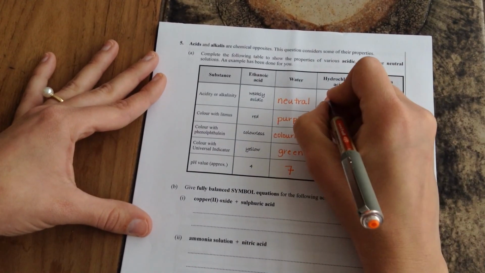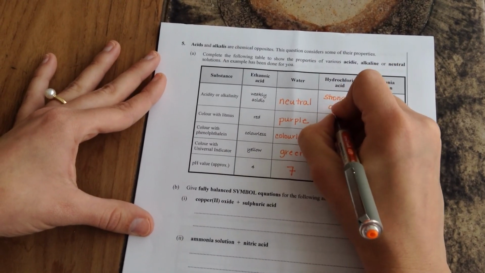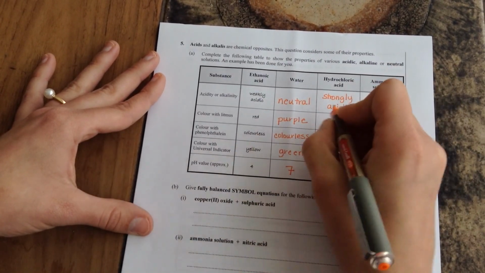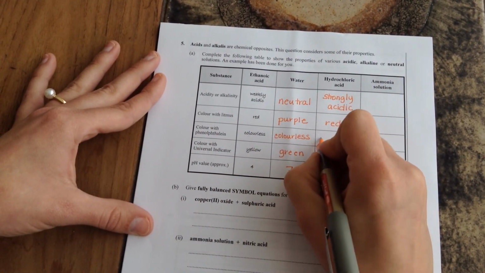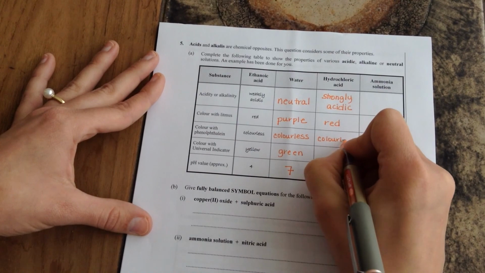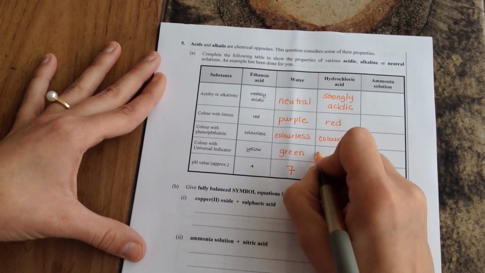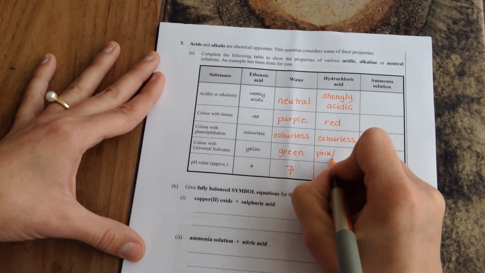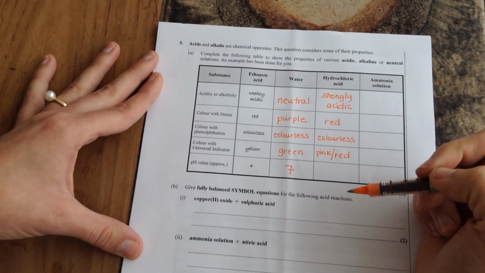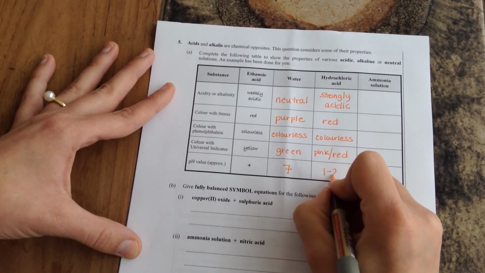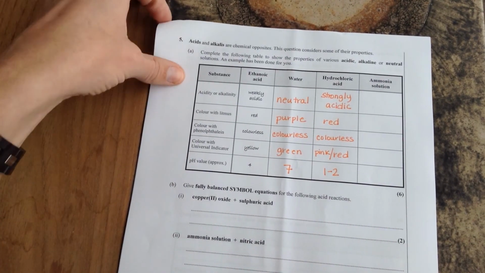Hydrochloric acid is our really common strong acid, so it's strongly acidic. It still will be red with litmus. With phenolphthalein, it's still acidic, so it will still be colorless. In universal indicator, it's much more acidic than ethanoic acid, so you could say it's pink or red. Either one of those will be fine. And something that is strongly acidic is going to have a lower pH, so it's going to be closer to a pH of 1 to 2 instead of 4, way down at the bottom of that pH scale.